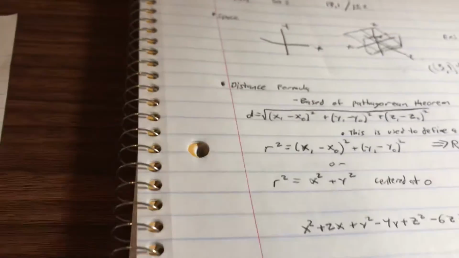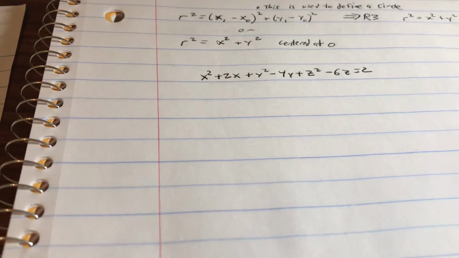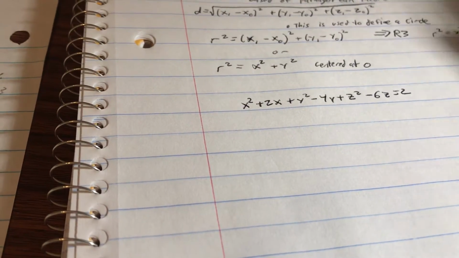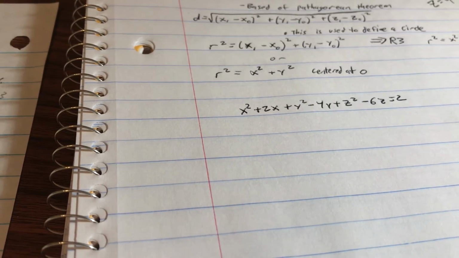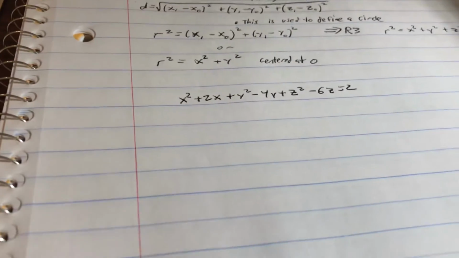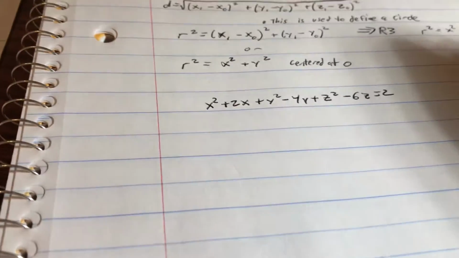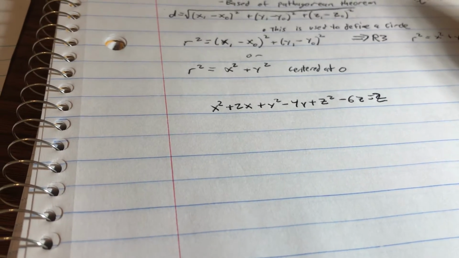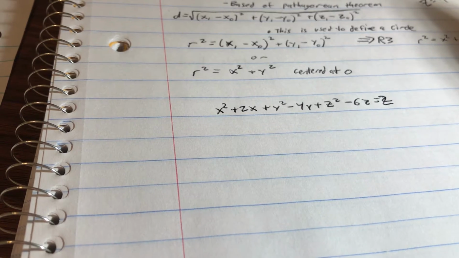Okay, so let me do this example problem that was kind of emphasized. It looked like the most challenging thing in class so far. So it's completing the square. We have something like this, and that's a 2, by the way. We want to find out if this is a sphere or not.